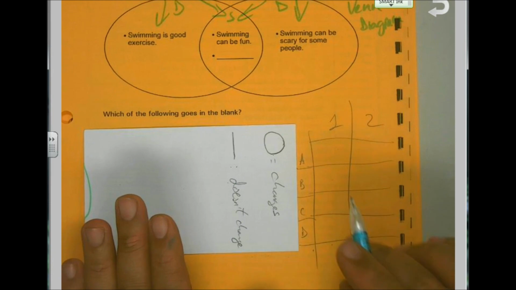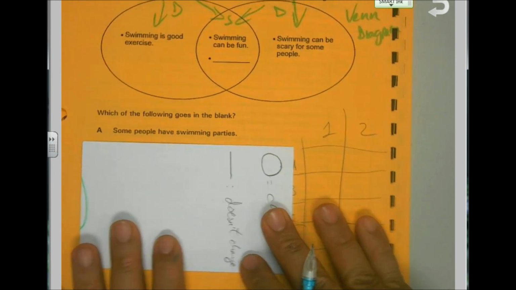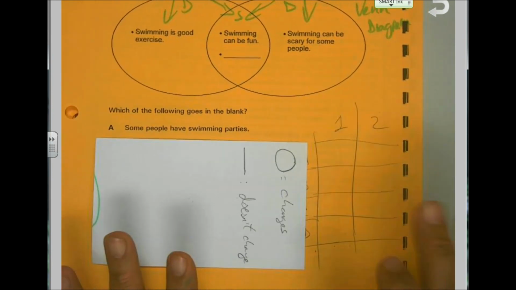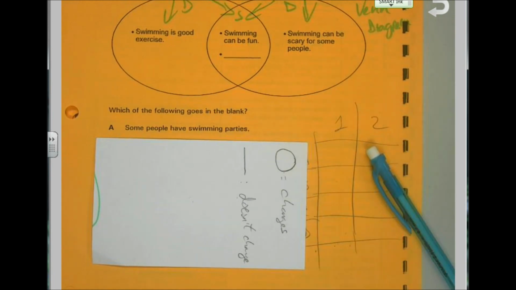Now, when one is true, or when I can find the information in one paragraph, in one passage, I'm going to give it a check mark. If I can't find it, I'm going to give it an X. Okay? Now, I'm going to show you a little trick. Because there's so much information and it's so long to read it again, what you do is you look for keywords. Remember when I told you guys skimming and scanning? You just focus on a specific word and you just look for that word.